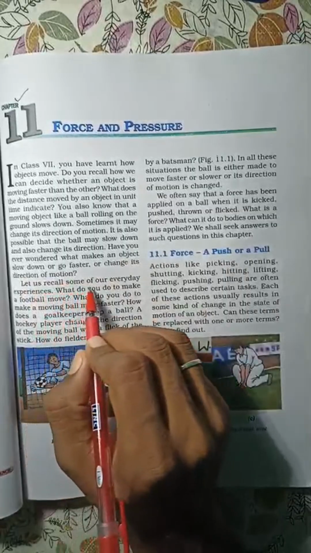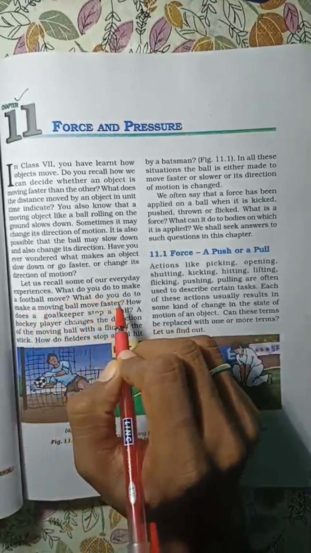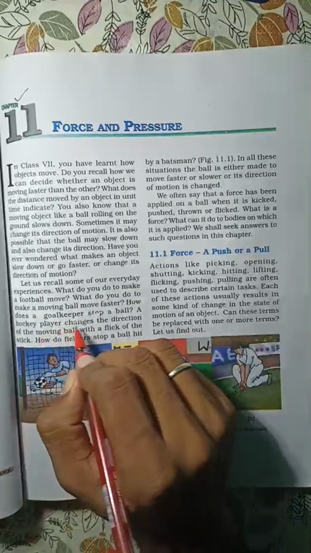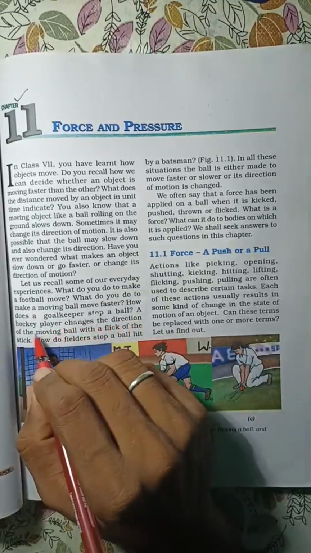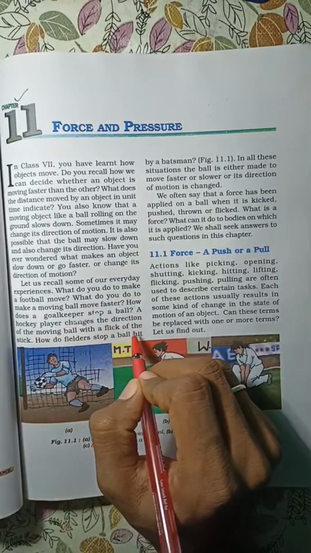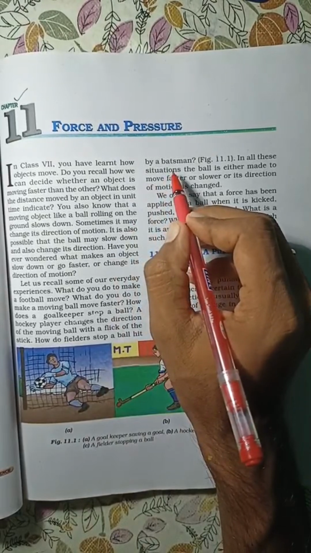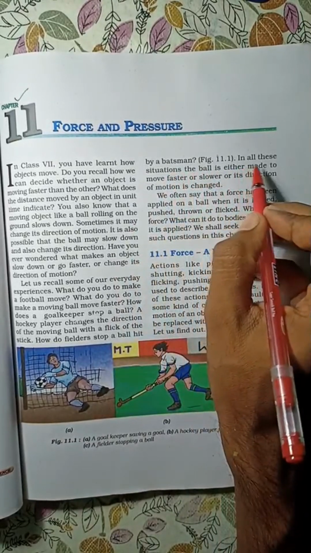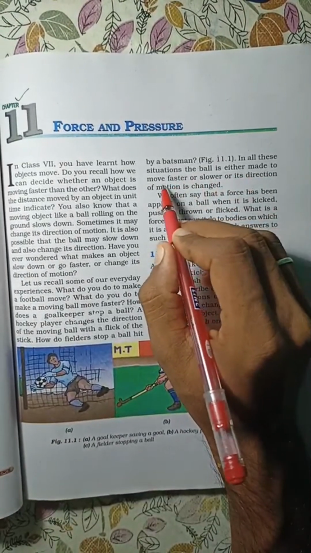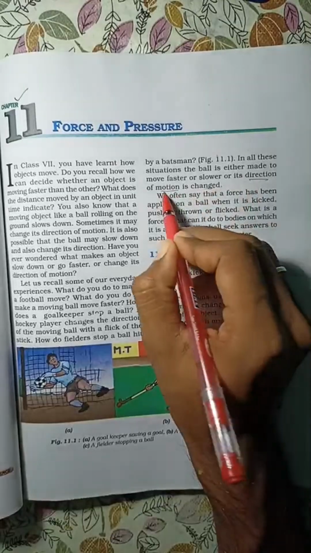Let us recall some of our everyday experiences. What do you do to make a football move? What do you do to make a moving ball move faster? How does a goalkeeper stop a ball? A hockey player changes the direction of a moving ball with a flick of the stick. How do fielders stop a ball hit by a batsman? In all these situations, the ball is either made to move faster or slower, or its direction of motion is changed.